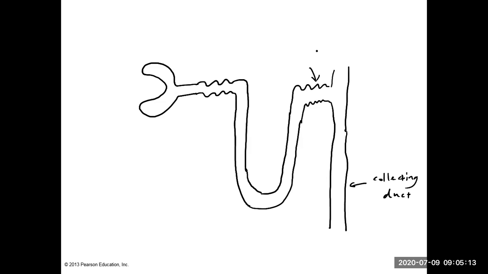This one was labeled as distal convoluted tubule. This one is the loop of Henle, also nephron loop. Again, this part is descending loop, and this part is ascending loop. This one was proximal convoluted tubule.